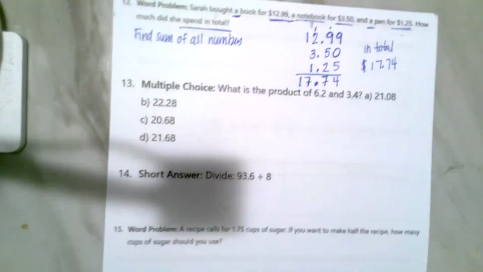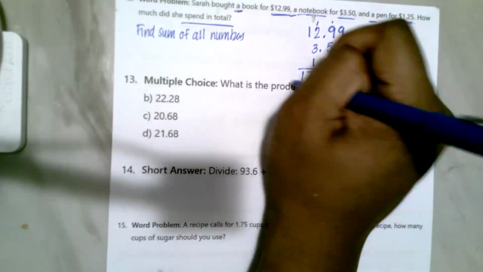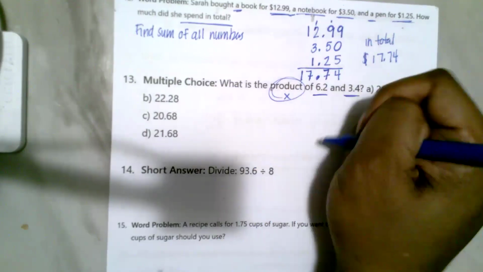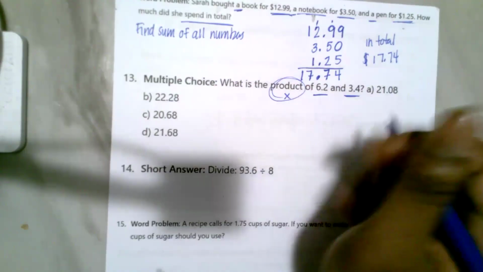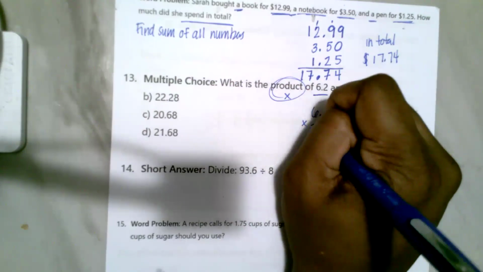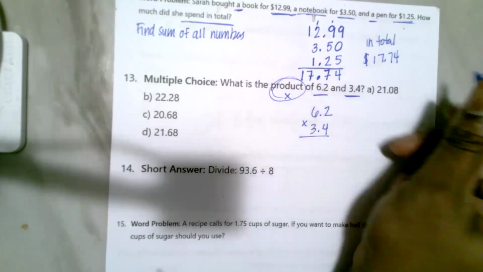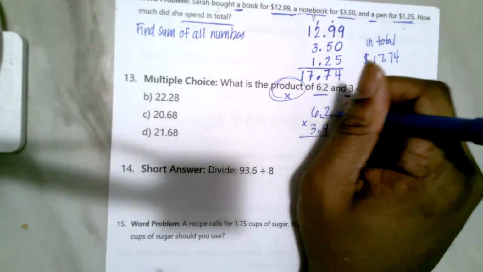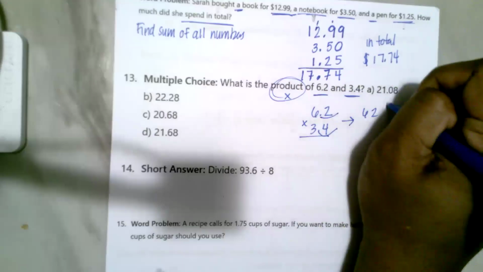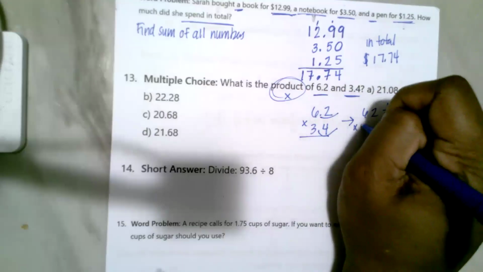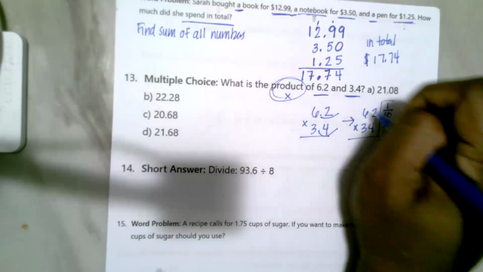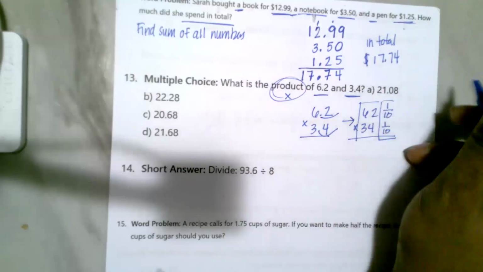We know product is multiplication of 6 and 2 tenths and 3 and 4 tenths. So I want you to really pay attention to how I'm doing this. First step is 6 and 2 tenths, and I'm multiplying it by 3 and 4 tenths. Then I move the decimal part over, and that becomes 62 tenths times 34 tenths. These are factors, and these are factors, right?